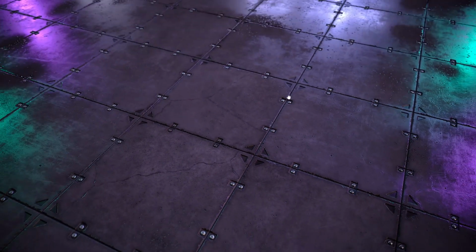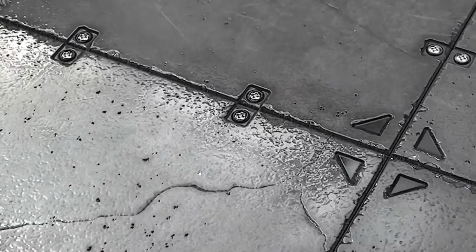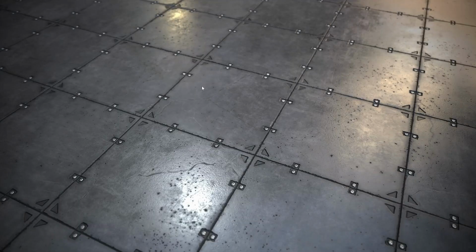We also have these little freckles on the surface of the concrete. And then we have some surface noise, but it's kind of hard to tell on this one. Let me see if I can find another one. Yeah, so we have a little bit of surface noise as well. Okay, so yeah, this is what we're going to be doing, and let's get right into it.